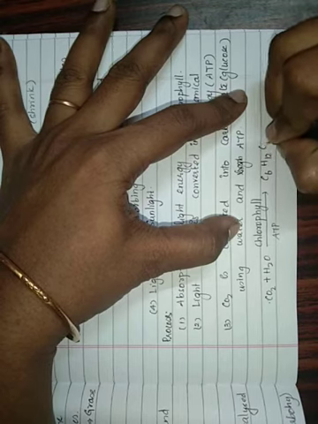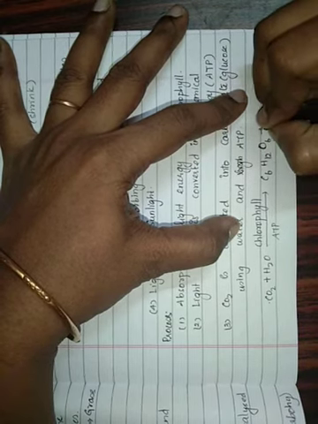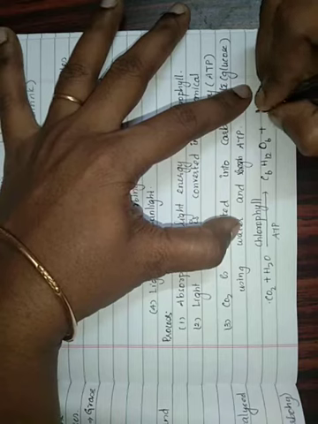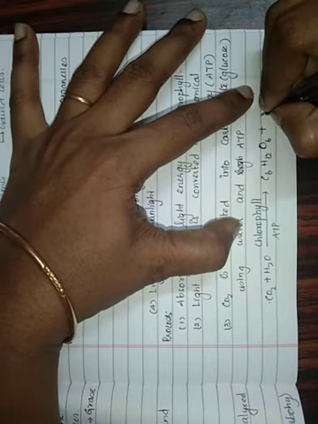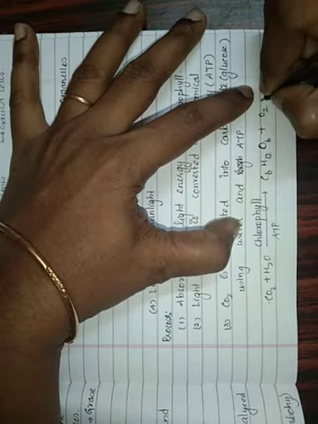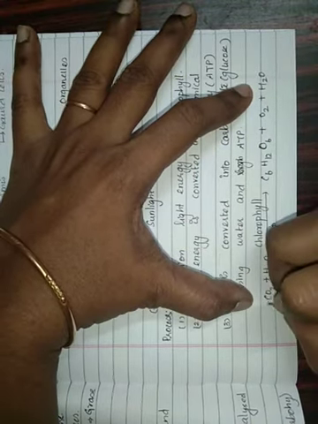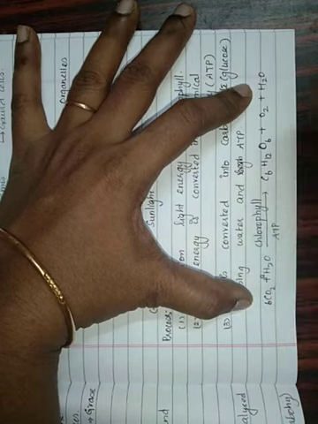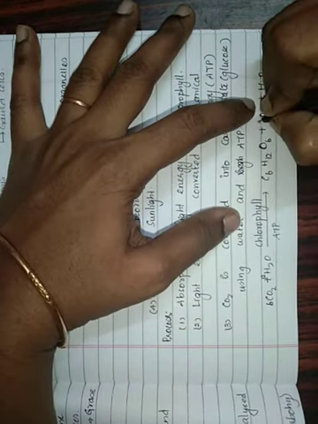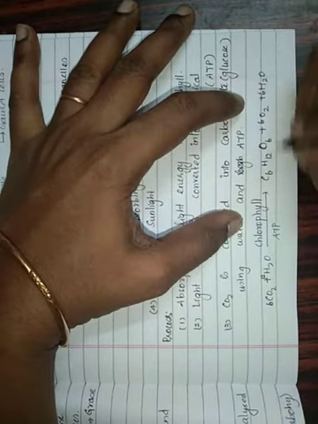This is the formula for glucose, plus some amount of water is broken to release oxygen, and a little amount of water is retained back. This is the balancing of the equation for formation of one glucose molecule.